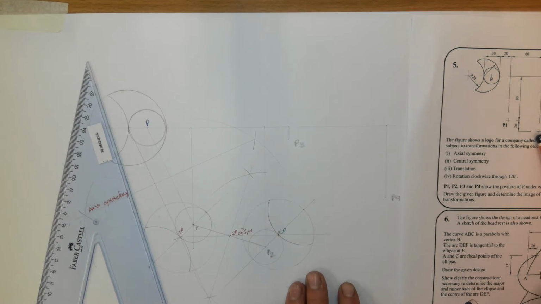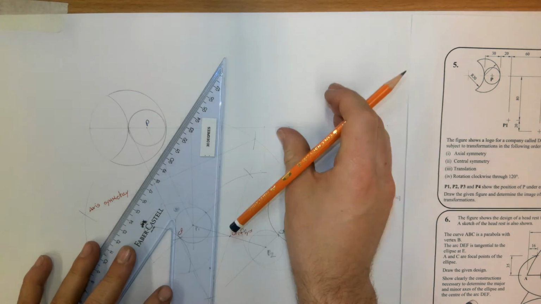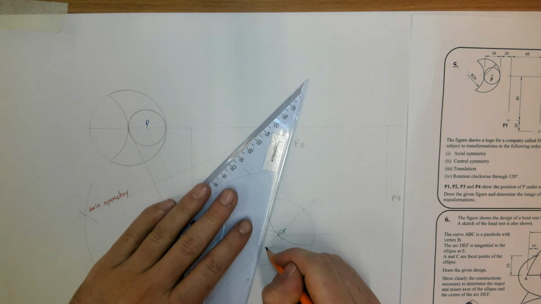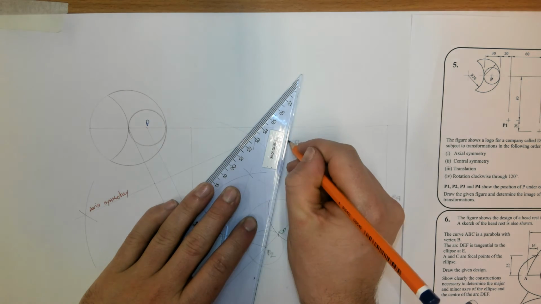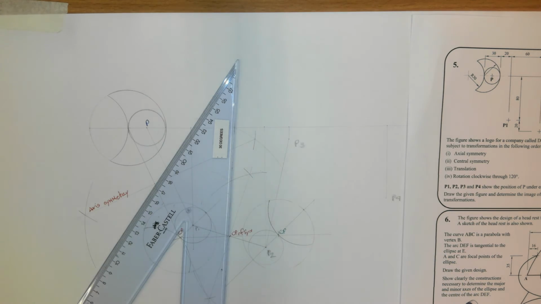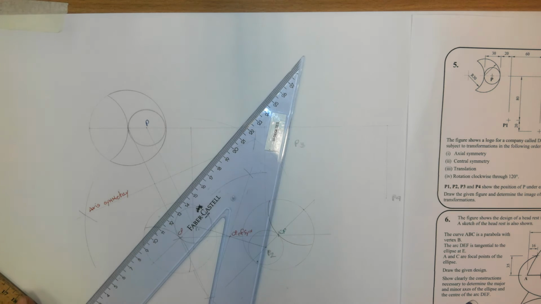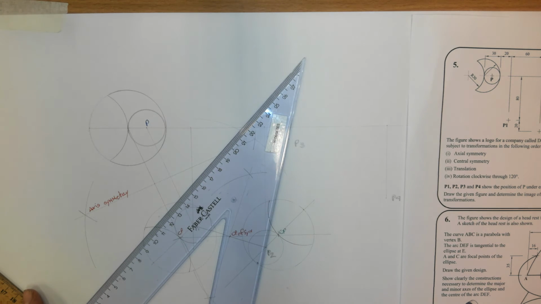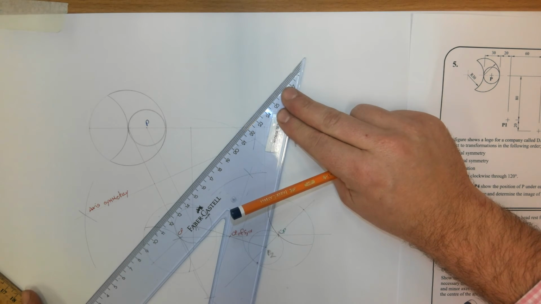From P2 to P3 is translation. So that means the image just moves up the same distance as P2 to P3. So I'm going to join P2 to P3. Right, and I'm going to draw a line parallel to P2 to P3. So I've lined my set square up here to the angle of P2 to P3.